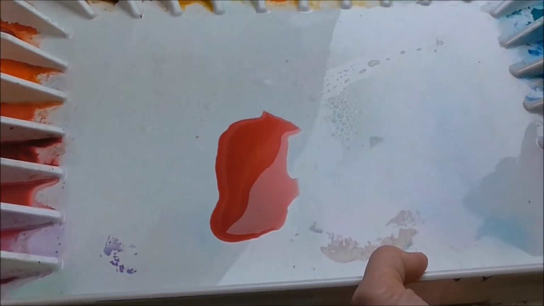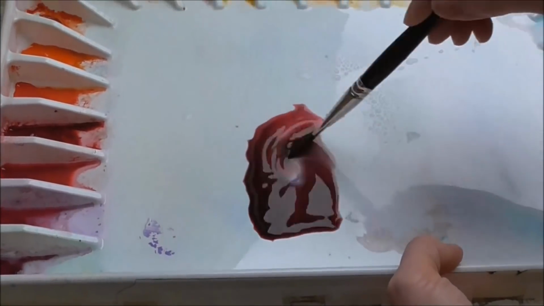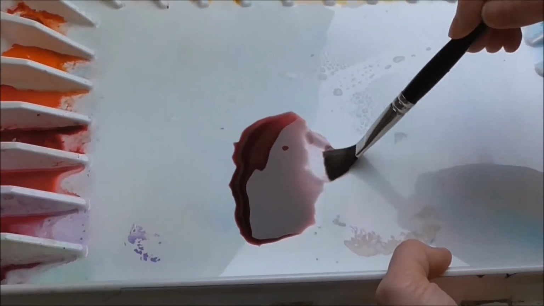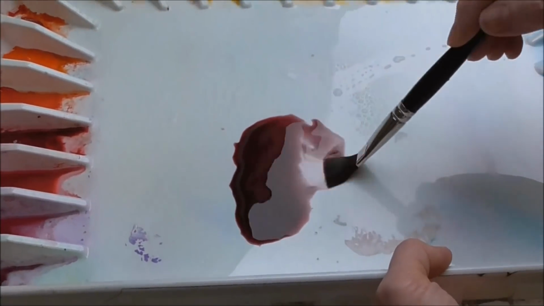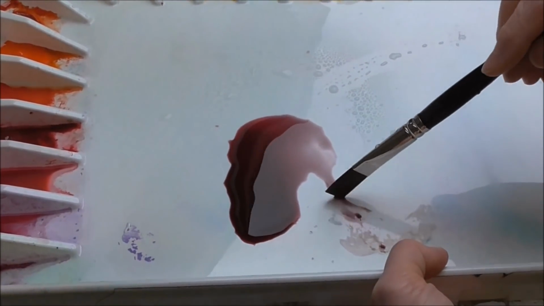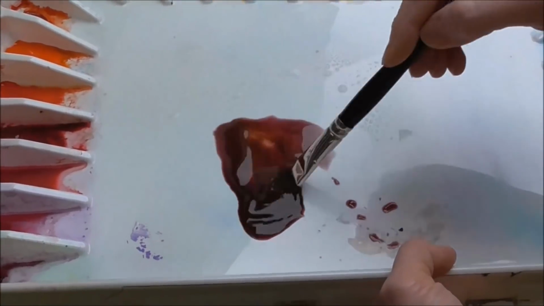Then let's have the Windsor blue. Got a bit of a Windsor blue blob there now, I think, or a red one. Right, get rid of that. Might be a bit of tissue paper actually. Right, now for some burnt umber.